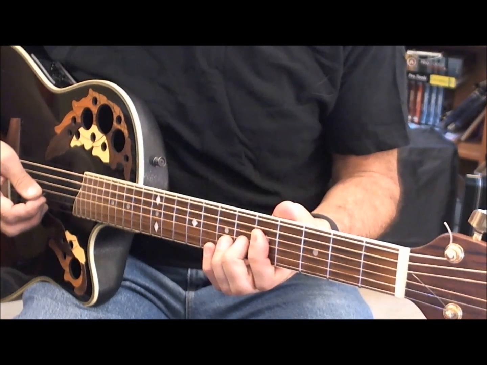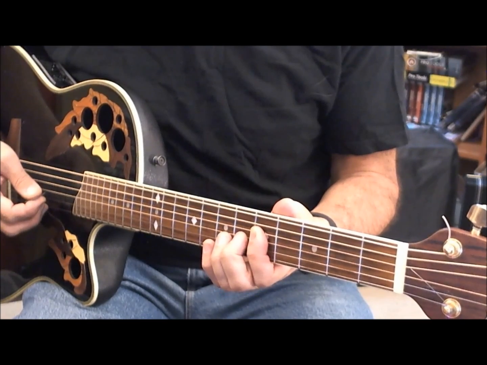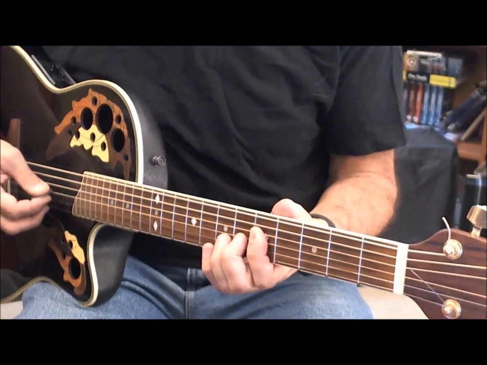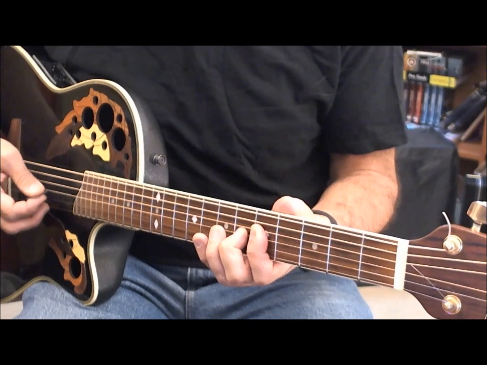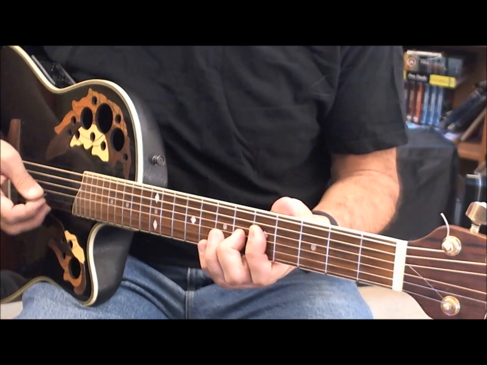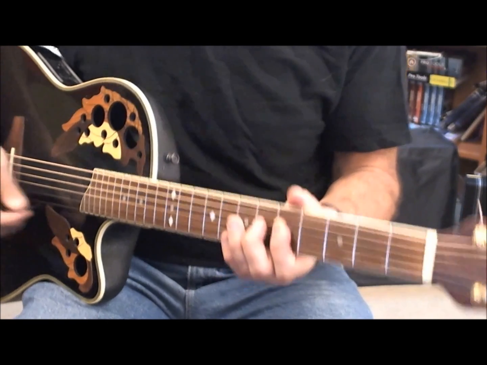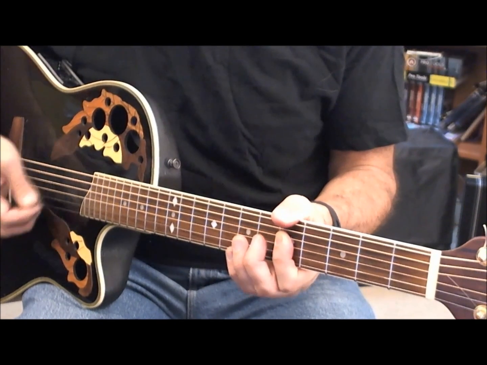If I do that little half step change from a flat to a whole tone on the 3rd, that's going to be my whole tone for the 3rd. Here's the flat 3rd. Let's see how that sounds when I do a little strum against it.